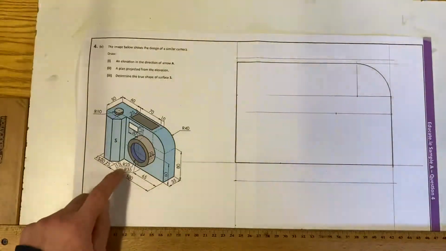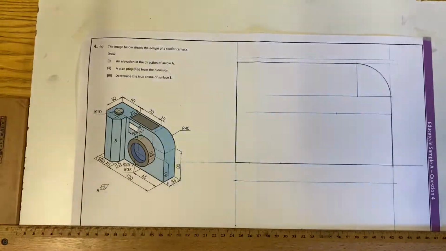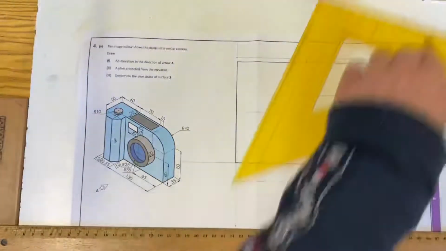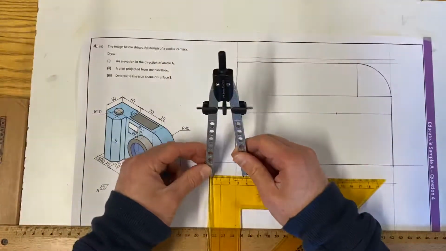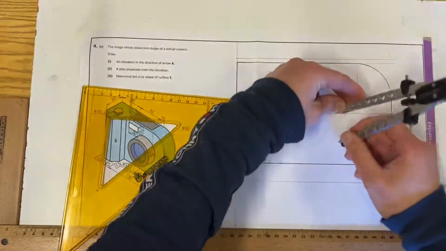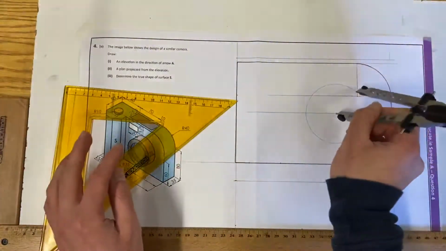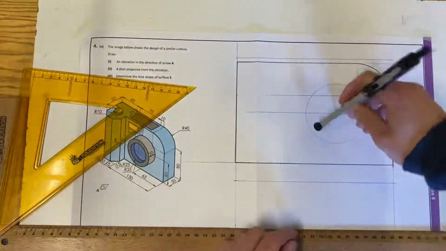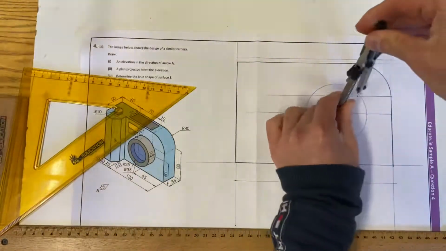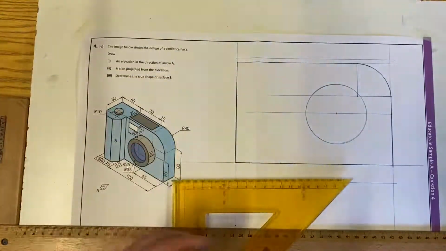My two radiuses are going to be a radius 25 for the inner and a radius of 35 for the outer. So I'm going to take a radius of 35 first. Make sure you draw that nice and heavy. And then we have a radius of 25 then.